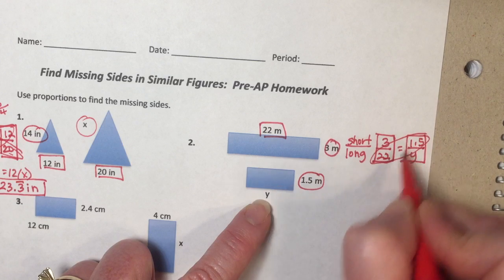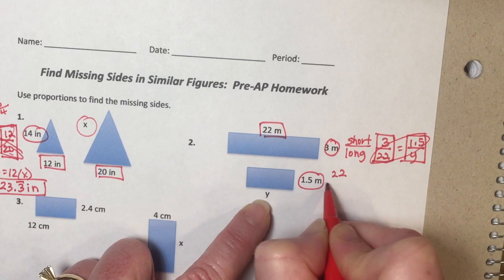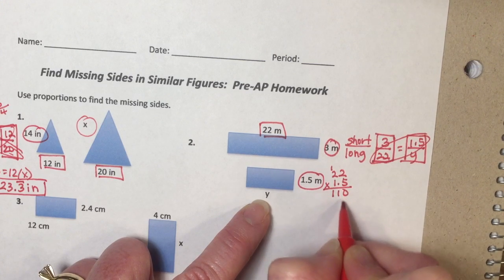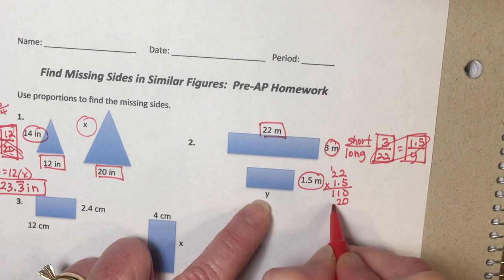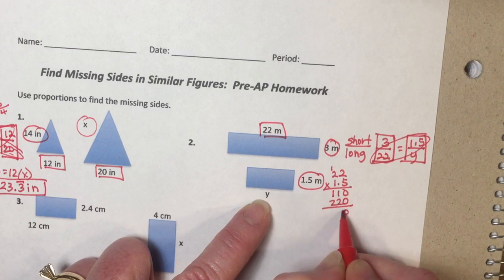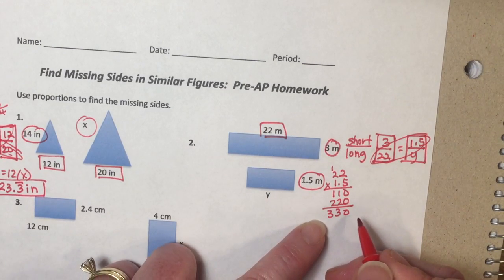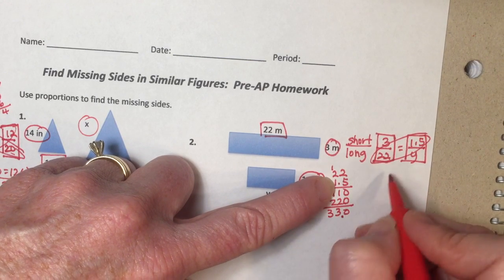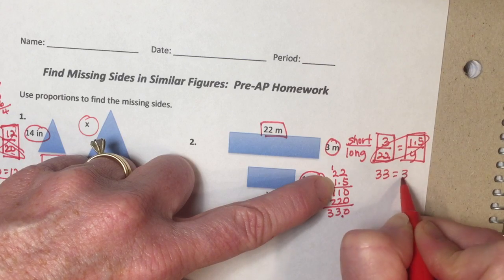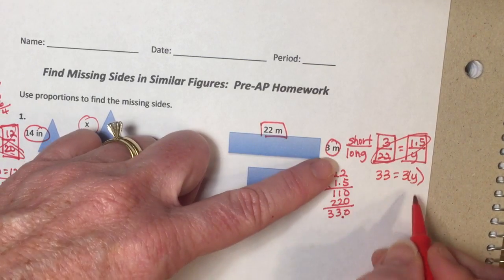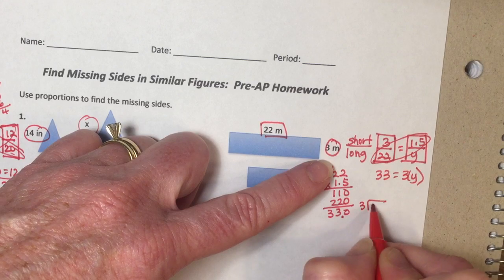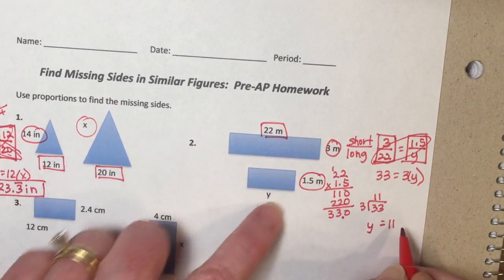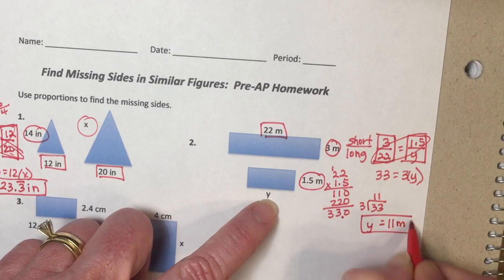To solve it, I'm going to multiply 22 times 1.5. 5 times 2 is 10. Carry that 1. 5 times 2 is 10 plus 1 is 11. Start with a 0. 1 times 2 and 1 times 2. When I add these up, you get 330. There's a decimal here, so since there's 1 here, there has to be 1 here. So this is going to be 33 equal to 3 times y. So to solve this now, I'm dividing by 3. If I divide 3 into 33, it's going to go 11 times. So y is equal to 11, and I'm measuring this in meters. So y equals 11 meters.